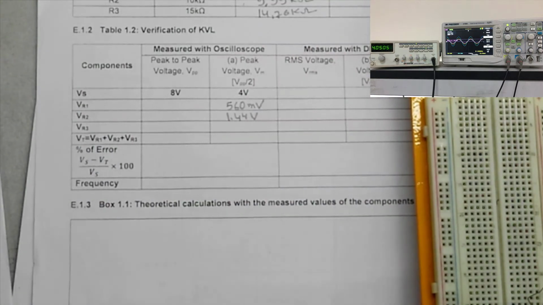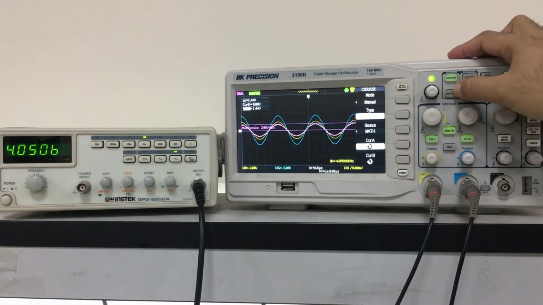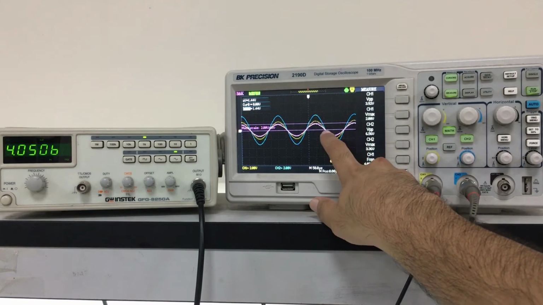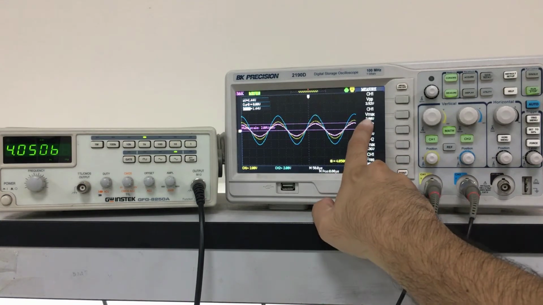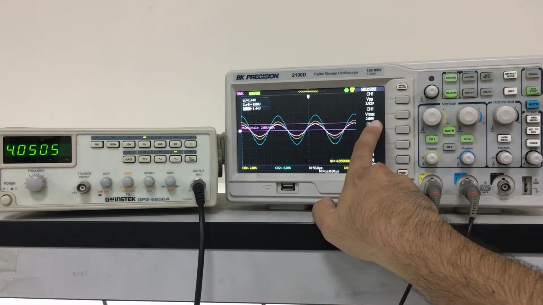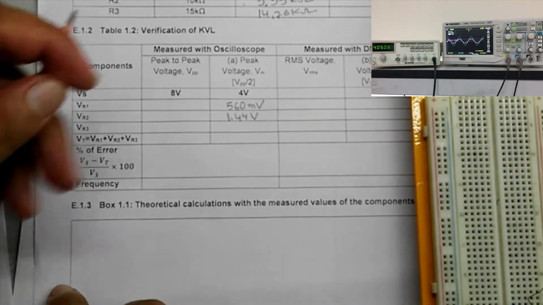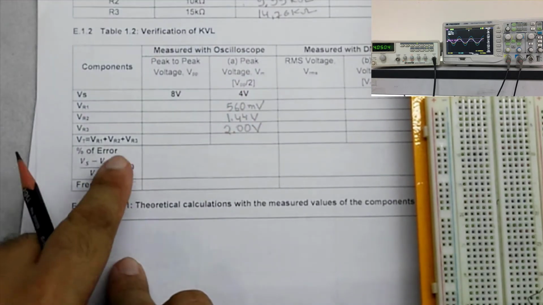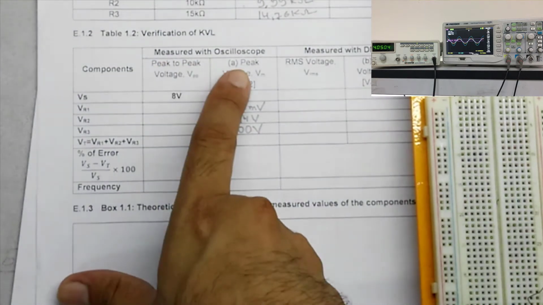So in our oscilloscope, if we go to the measure window, the channel 1 Vmax is the peak voltage drop across resistance R3, which is 2 volt, and we can record it directly in our table. So we can write 2 volt for VR3. So we have completed our calculation using oscilloscope.